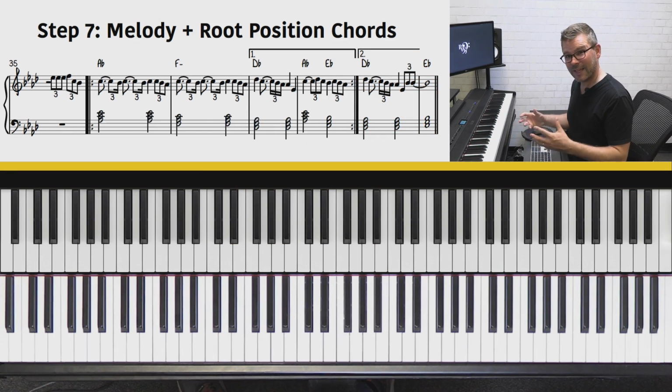So it sounds great when you put the hands together now that we have both the melody and the left hand chords. That's step number 7, putting the melody together with the left hand root position chords.